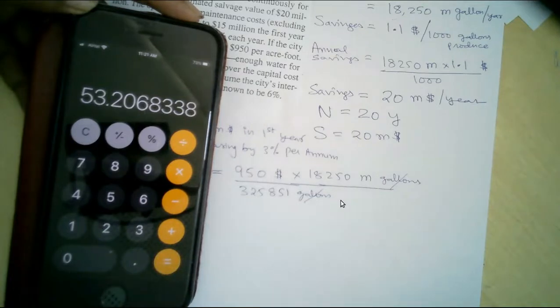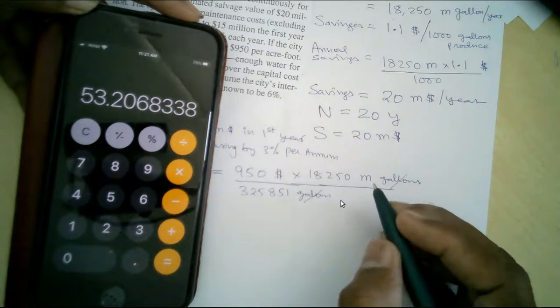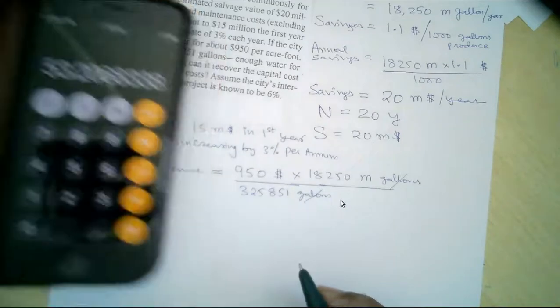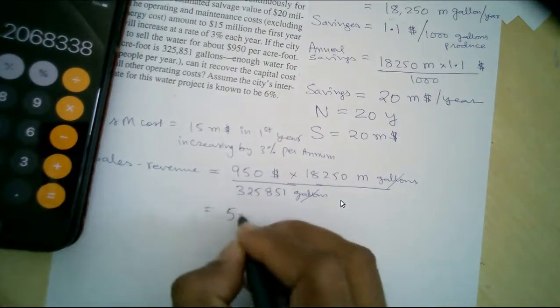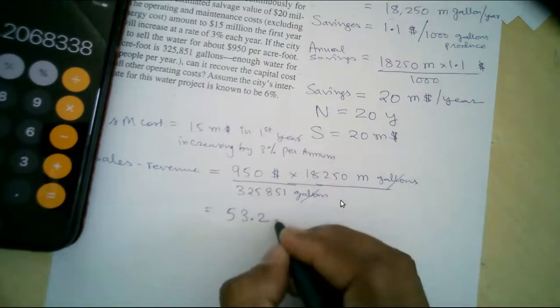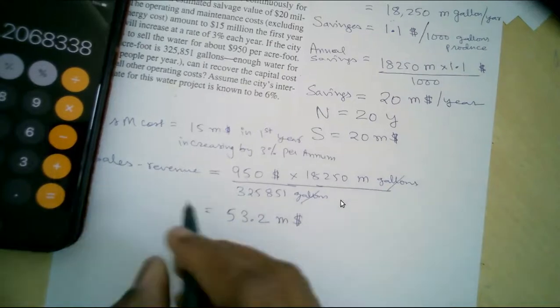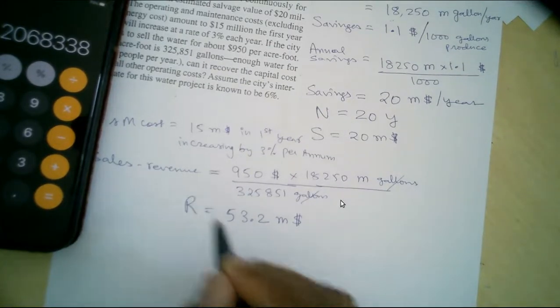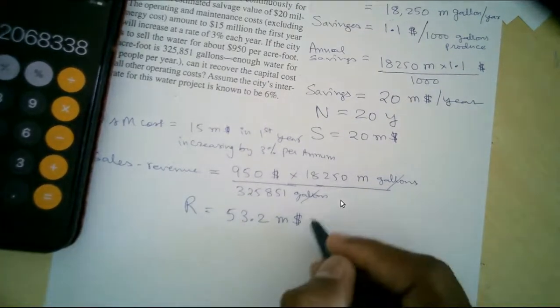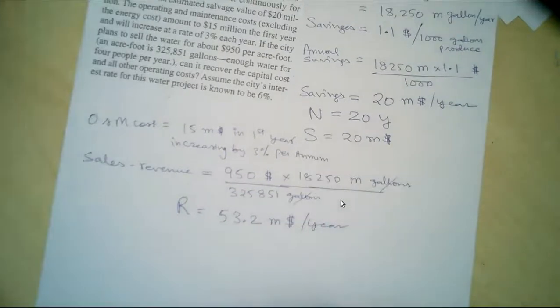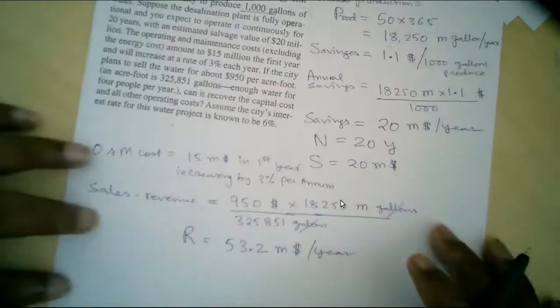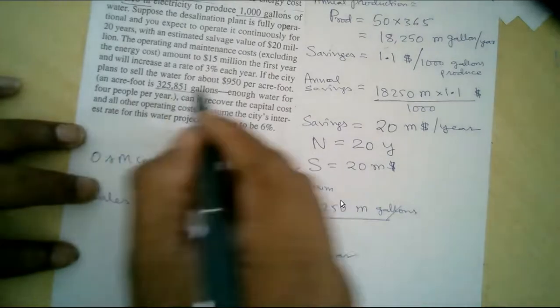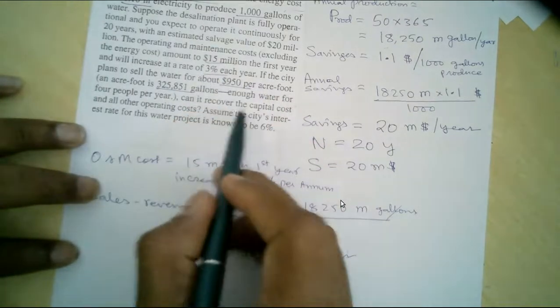So I'm getting 53.206. I will just ignore that, 53.2. So I'll make it 53.2 million dollars. Okay, so this is my sales revenue every year. So now I got the sales also. So this data, everything, we used.